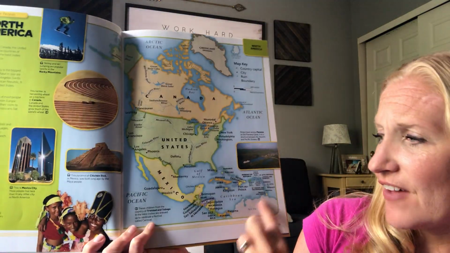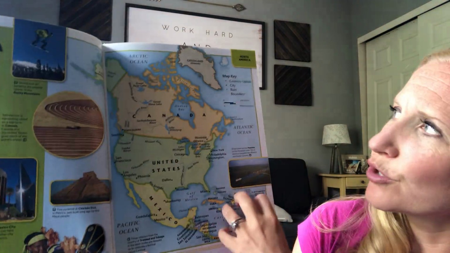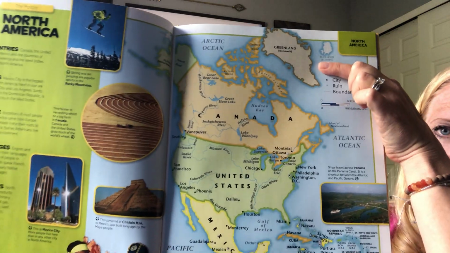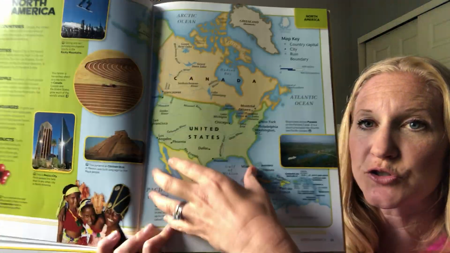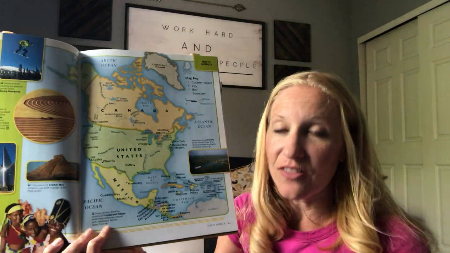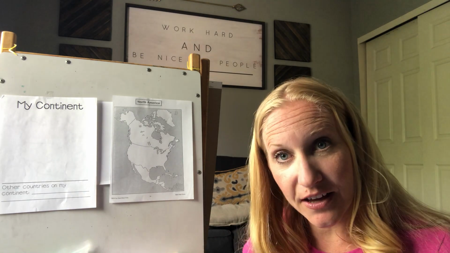There are lots of other smaller countries. We call this more Central America. And there's also Greenland up here. So this is basically, for first grade, the part that we study. So basically, we like to say that we share North America with Canada and Mexico.